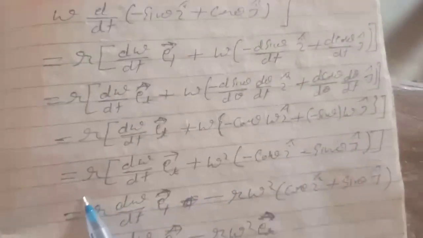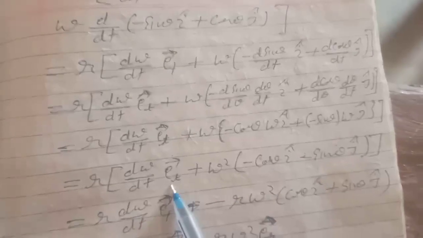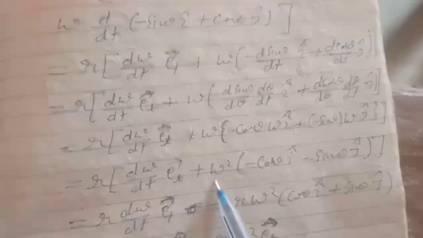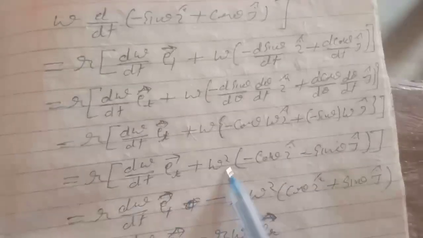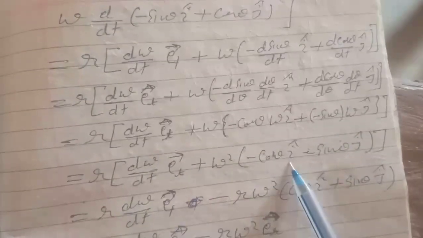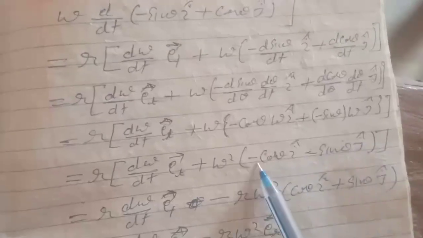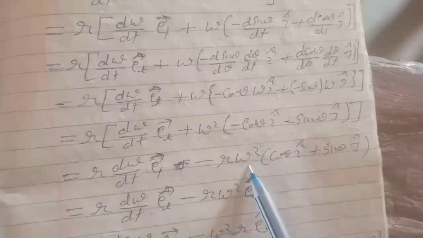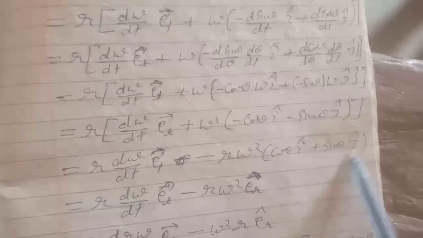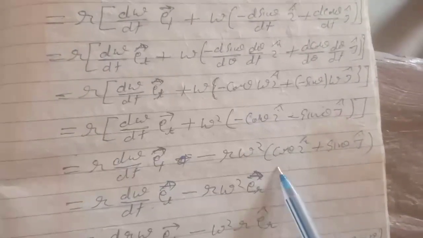Omega can be taken out of the bracket, so it equals r d omega by dt et cap plus r omega square into (minus cos theta i cap minus sin theta j cap). Now take the minus out of the bracket. This will be r d omega by dt et cap minus r omega square into (cos theta i cap plus sin theta j cap), and this is the unit vector along the radius, the radial unit vector.